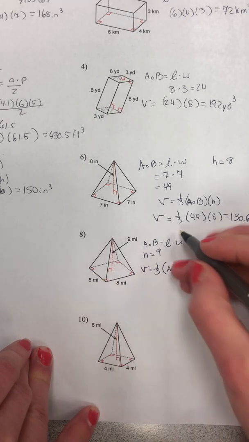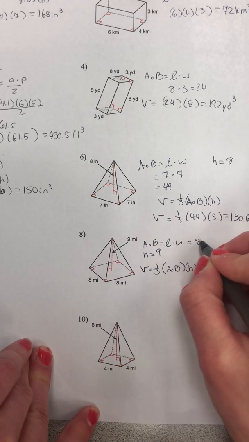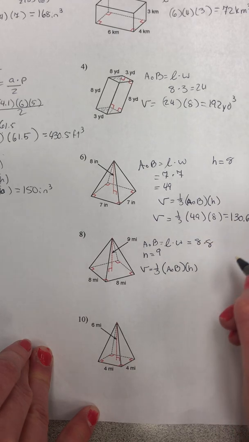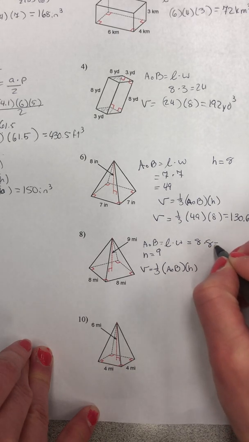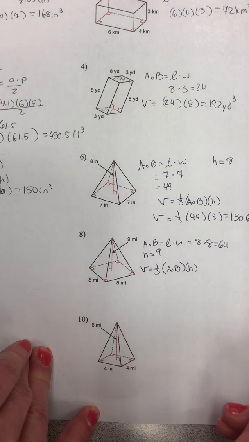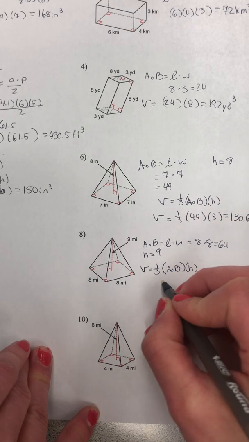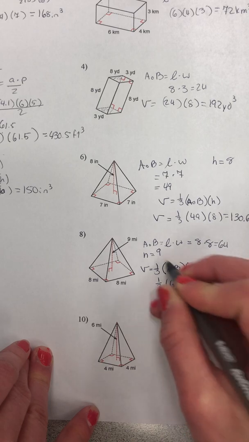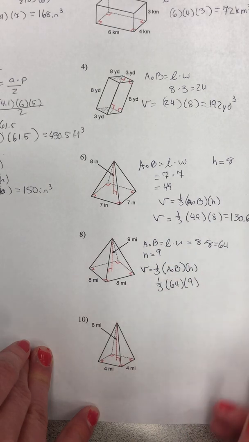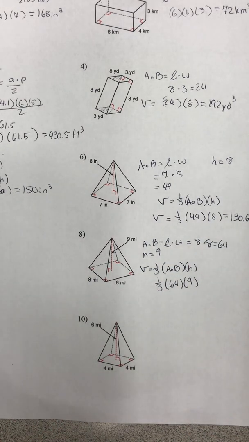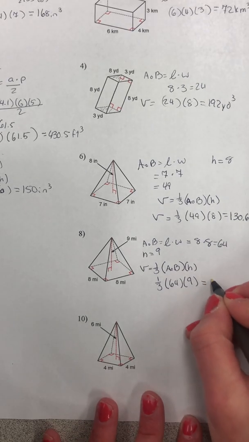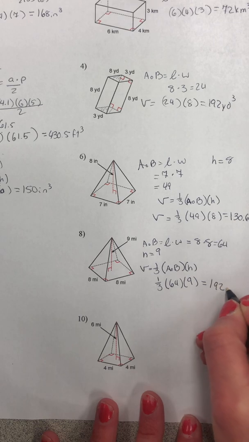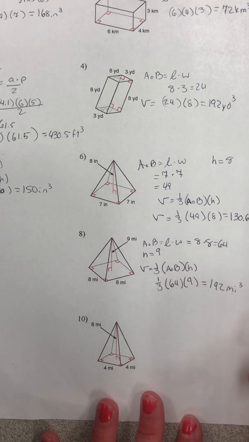Our length of our base is 8. Our width is 8. 8 times 8 is 64. We're going to plug this into our formula. We have 1/3 times 64 times our height, which is 9. And we're going to plug that into our calculator and get 192 miles cubed.